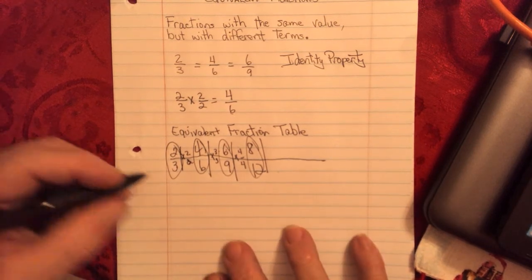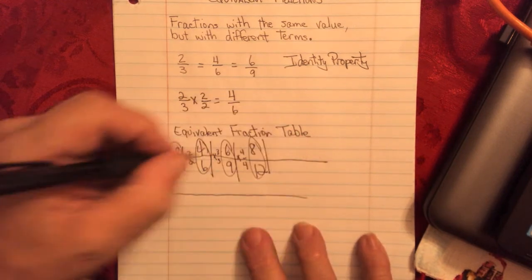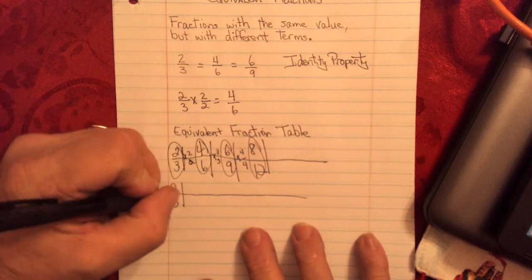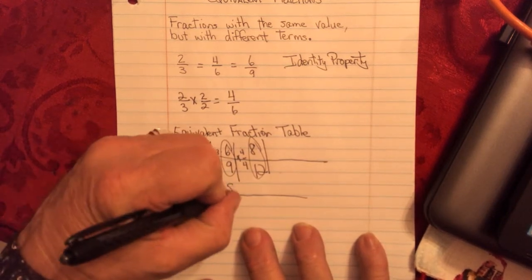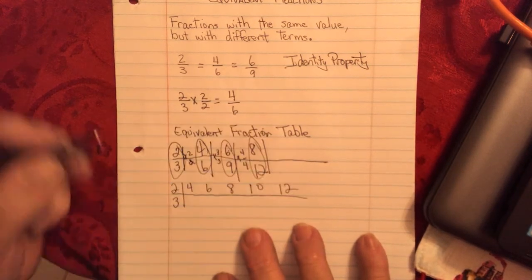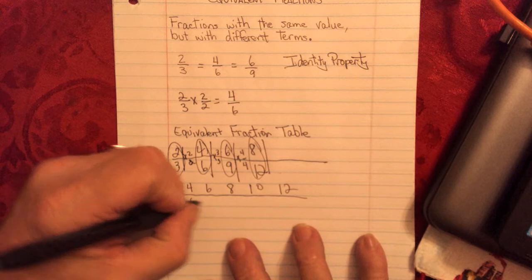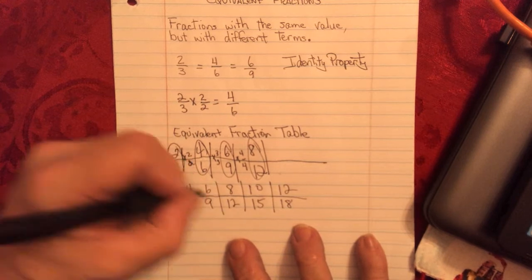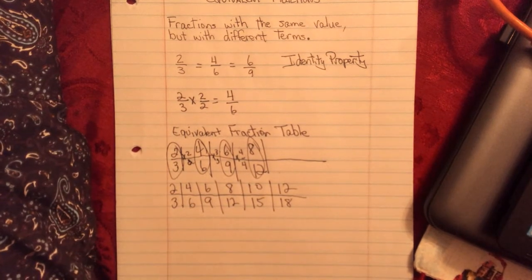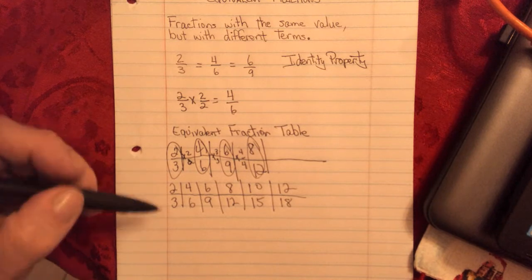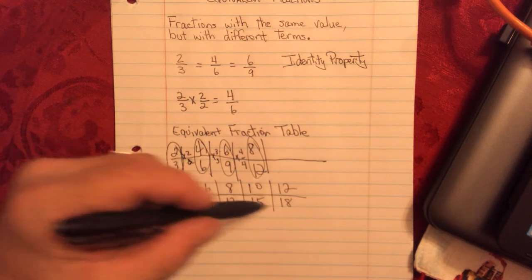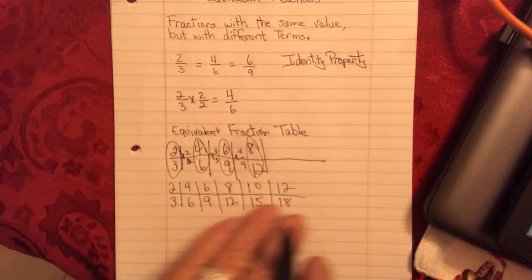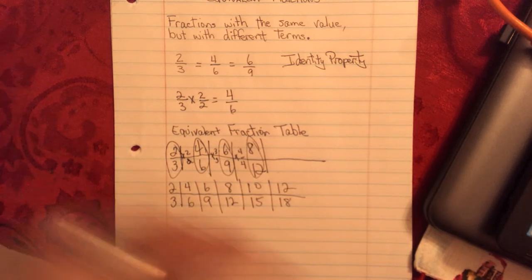So in a sense, all we're doing is we end up skip counting. We're counting by 2's up here: 2, 4, 6, 8, 10, 12. We're counting by 3's down here: 3, 6, 9, 12, 15, 18. All of these fractions are equivalent, and that's all it takes to skip count. The reason the skip counting works is because of this identity property. So this is all we have to do to make equivalent fractions.